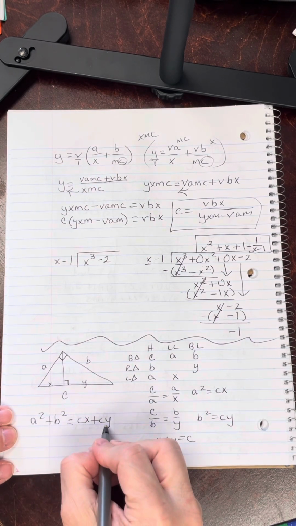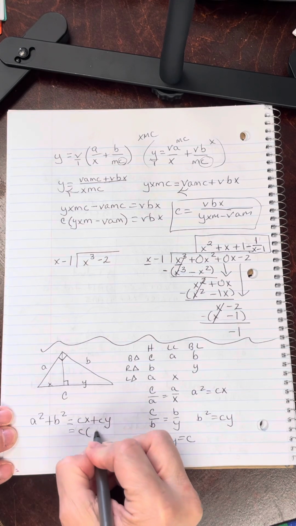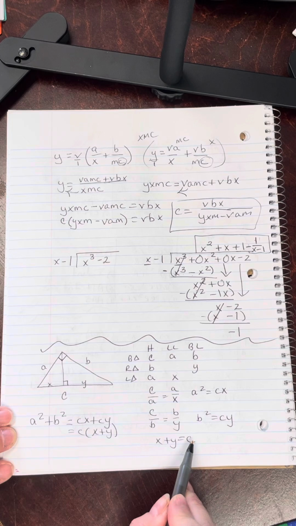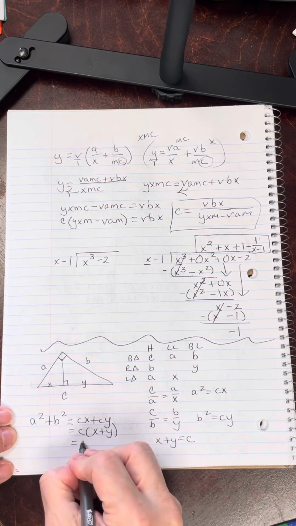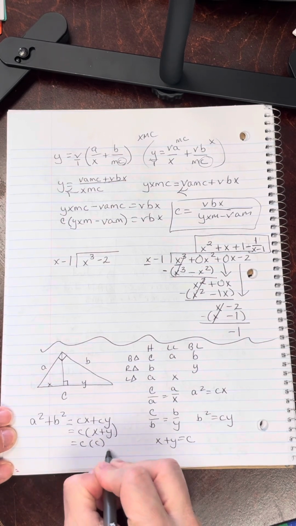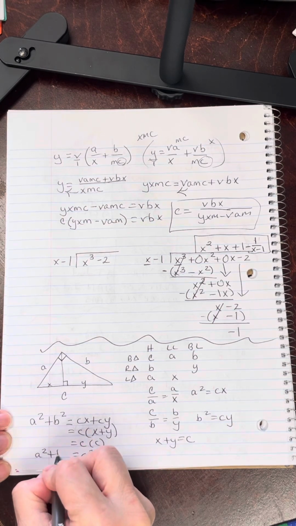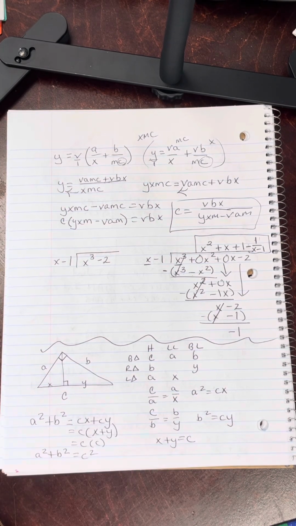And if I pull the C out, that leaves me X plus Y. And what was X plus Y? C. So if I substitute that in, that's C times C, which is C squared. A squared plus B squared equals C squared.